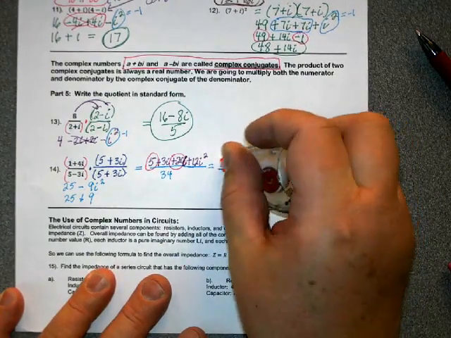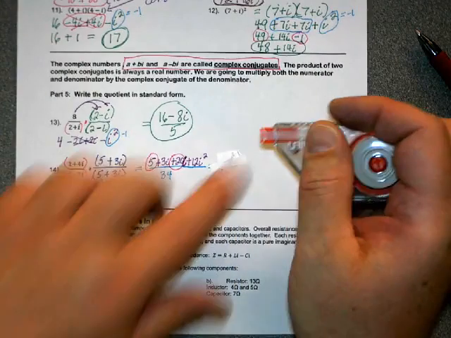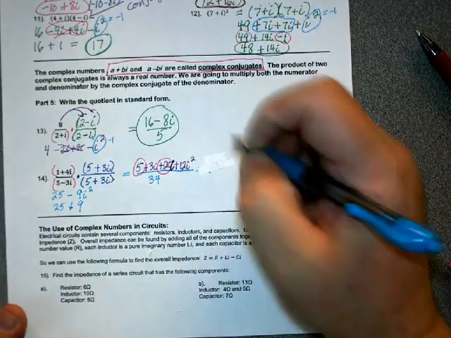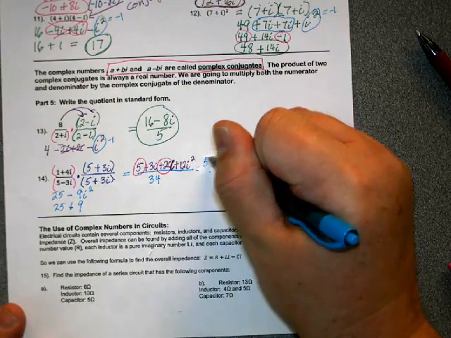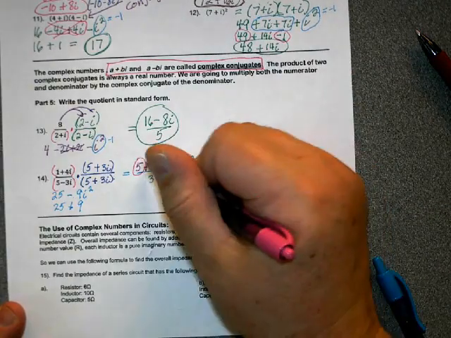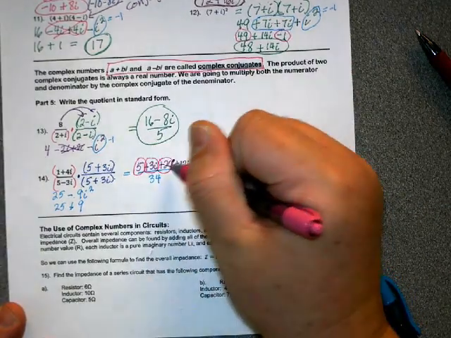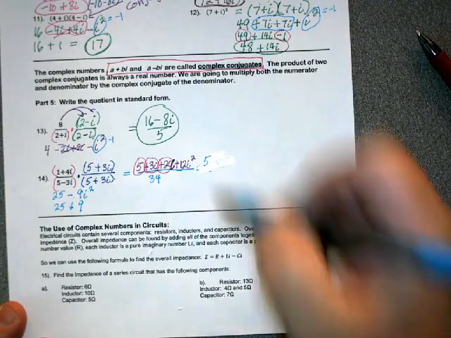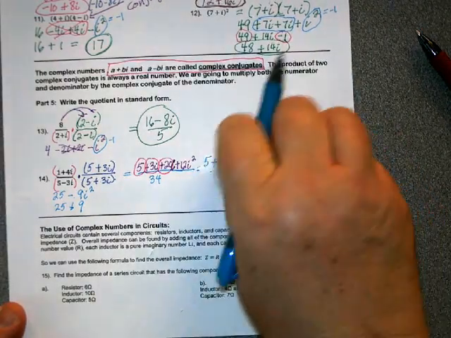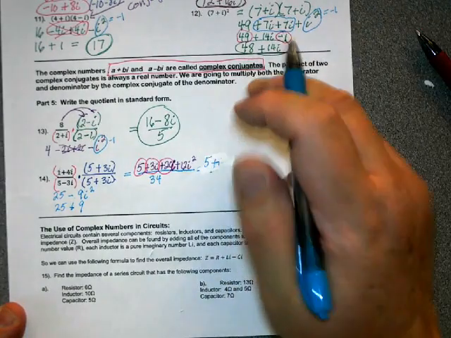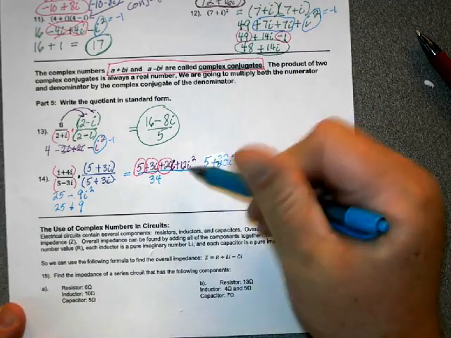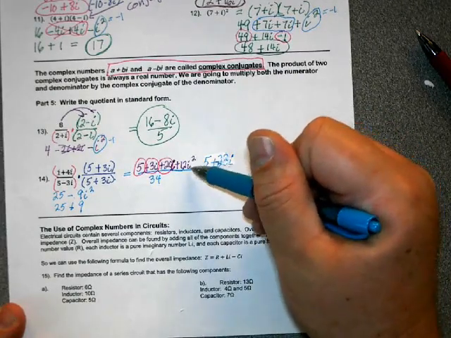Okay, so I have 5. Let's see, now I combine the i's. The 3i and the 20i is 23i, right? Oh, now I got too much sticky tape on there. And then, let's see, I've got i squared is negative 1 times 12. Going to make that negative 12.